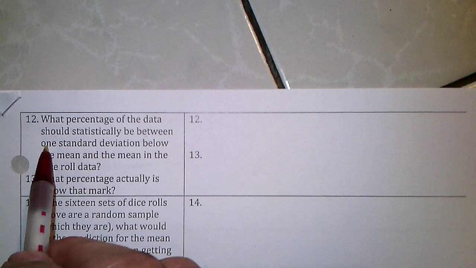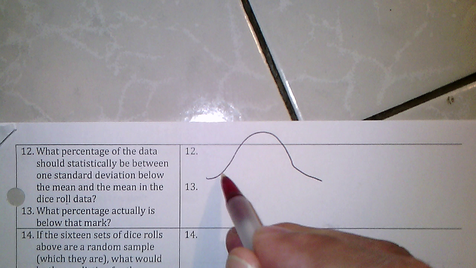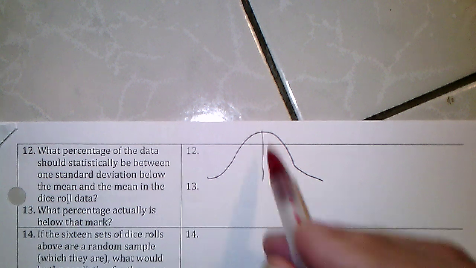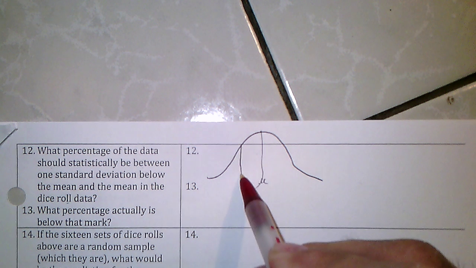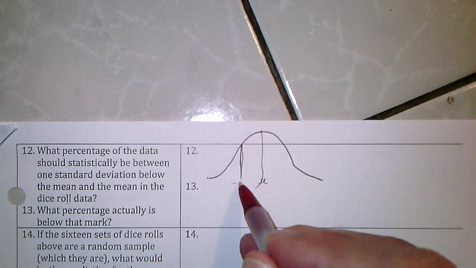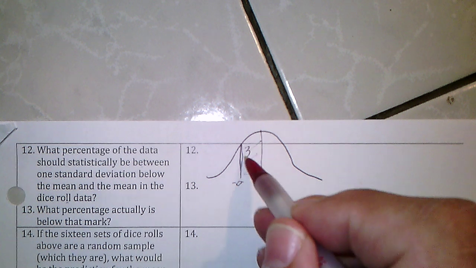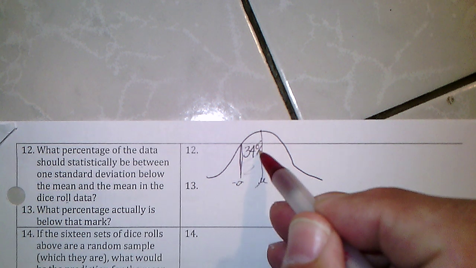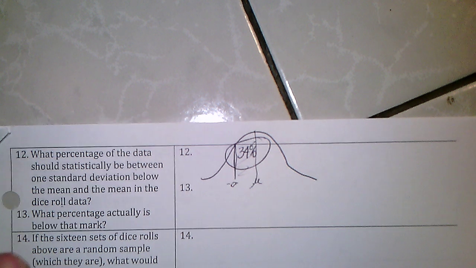Number 12. What percentage of the data should be statistically between one standard deviation below the mean and the mean? Well, if it's a normal curve, and if we're looking at the mean and one standard deviation below the mean, in here, statistically, they're supposed to be 34%. So that's the answer to 12.